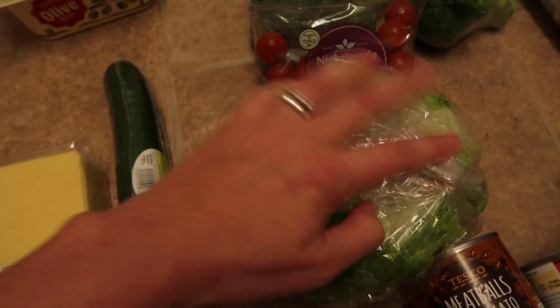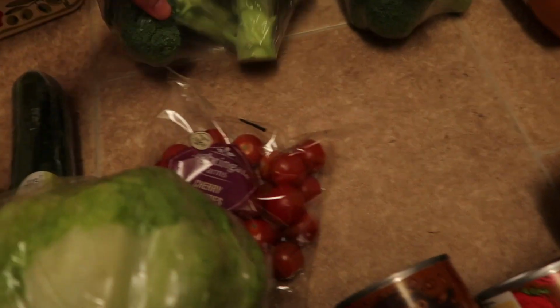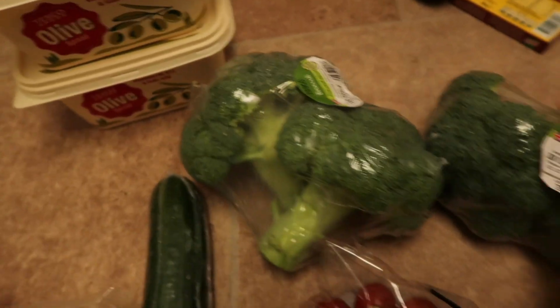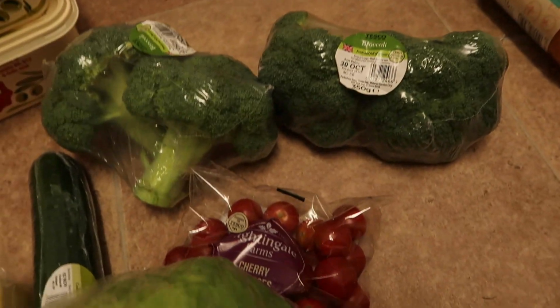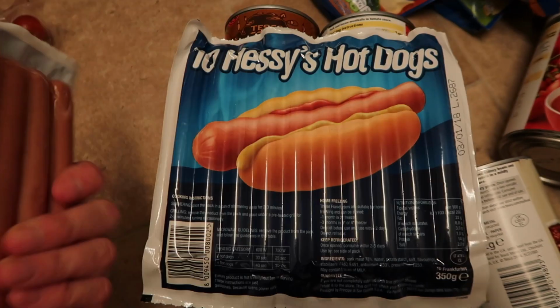Same with salads. I'm really the only one that eats salad, so we don't buy a huge amount of that. Broccoli, again, we get a couple in, and then we'll do top-up shops later in the month with that. Same with onions, although onions last, so we buy normally a few of those. They go in our spag bowl and things like that.